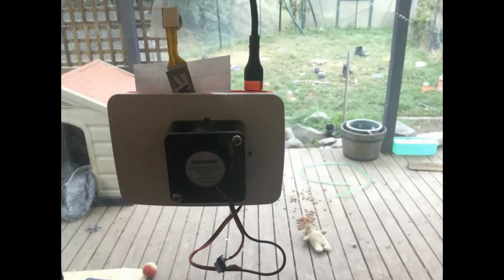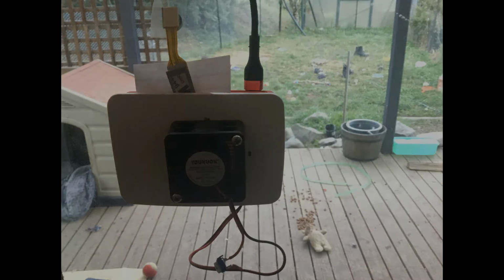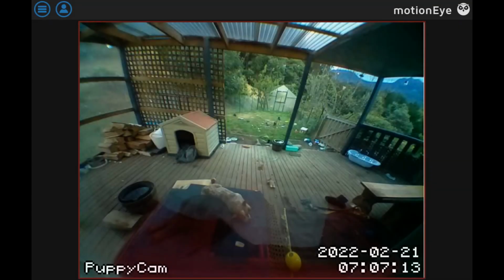So this is the device very hastily stuck on the window, and you can still see the little pot hanging from the bottom there, and there's a piece of paper stuck near the camera there to prevent reflection off the glass of the little red LED. But I just wanted to see what the result would be before I make a permanent housing.